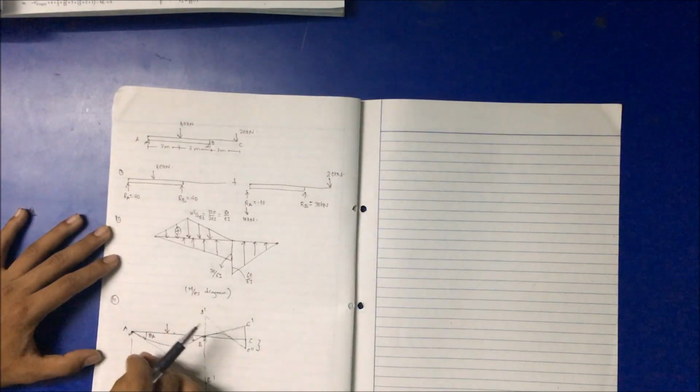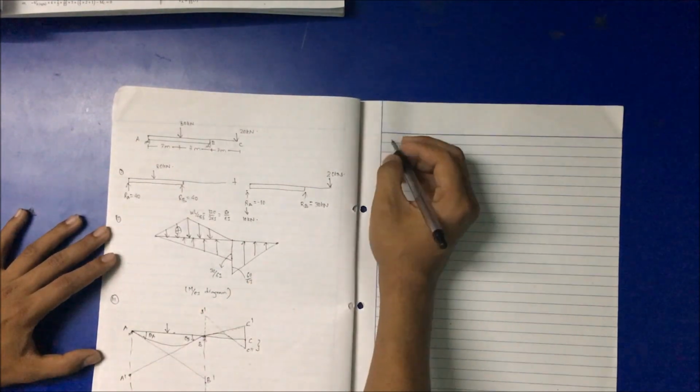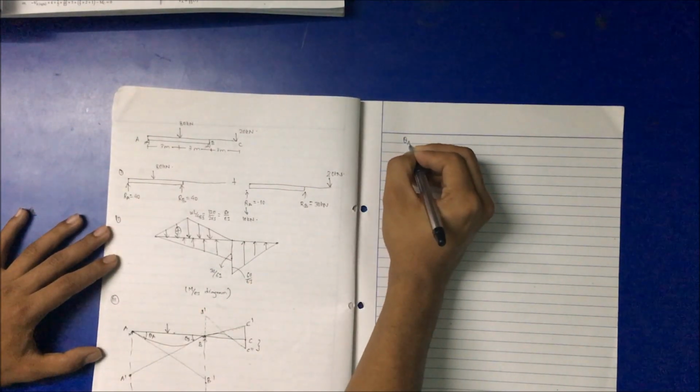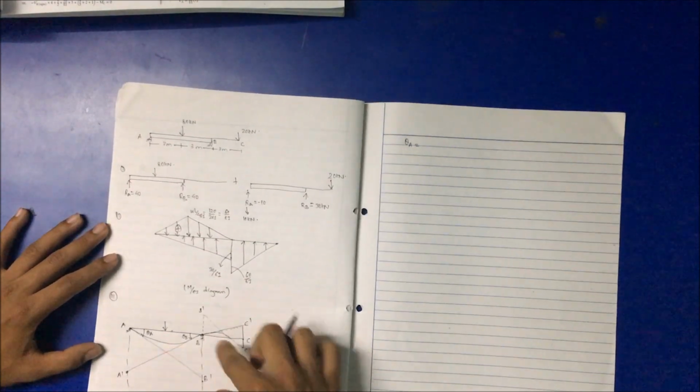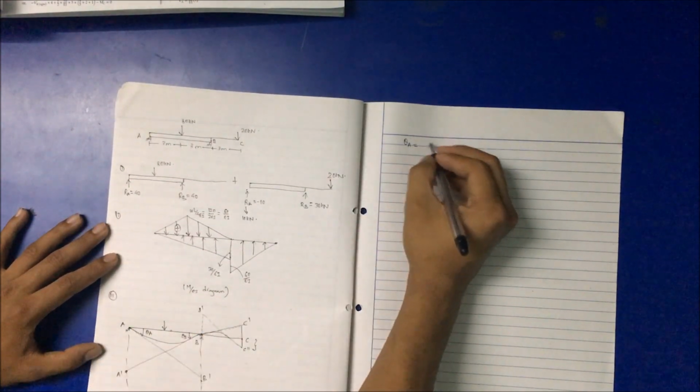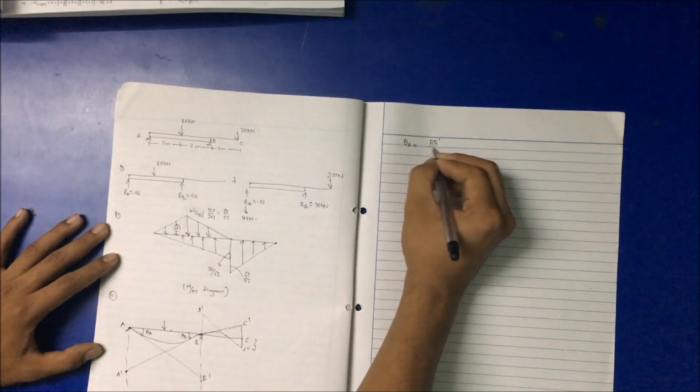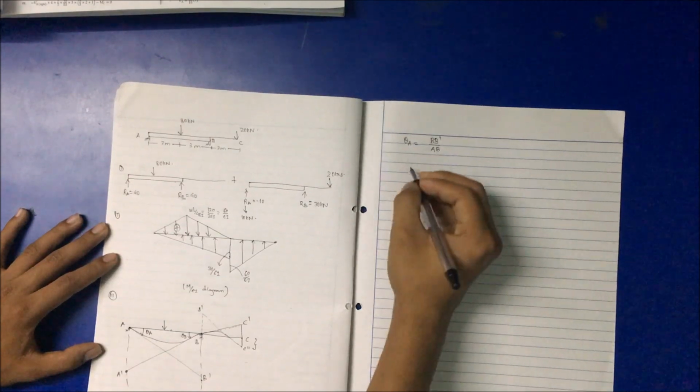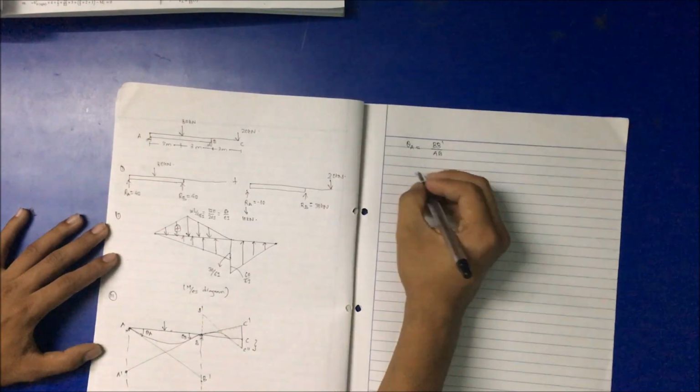So I have to find theta A, for which theta A is equal to BB dash by AB, and BB dash is equal to the moment of the M by EI diagram between A and B about B. The span length we know is 6 meter, so 6.